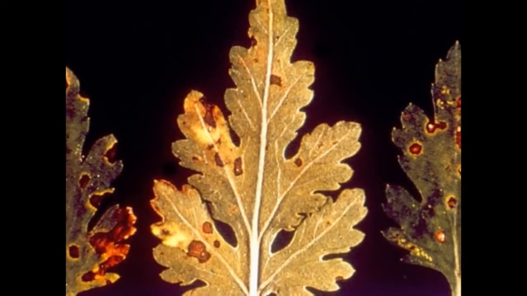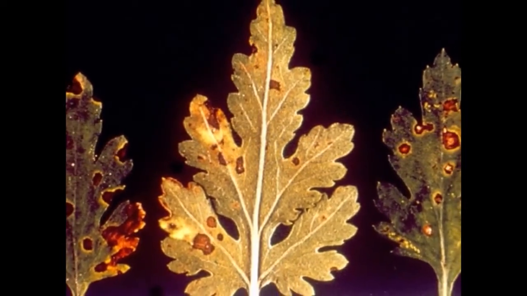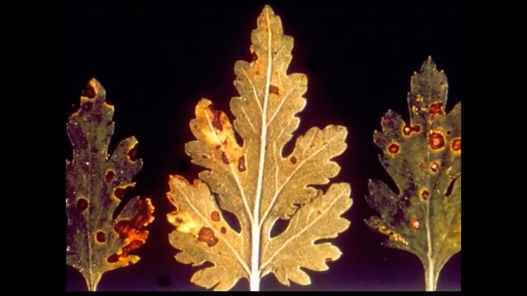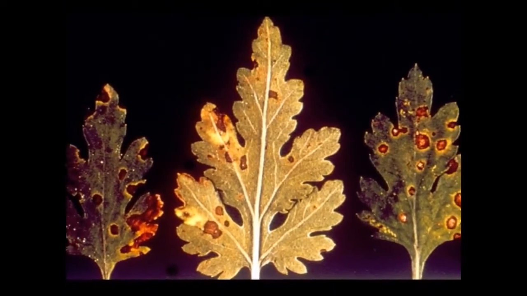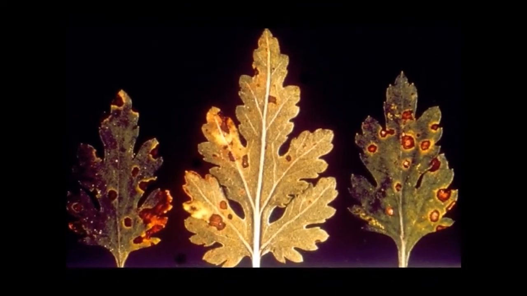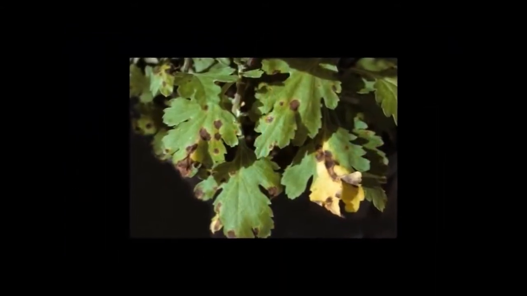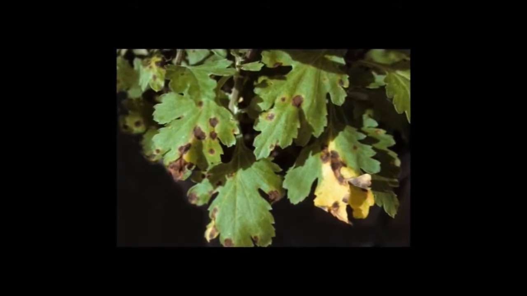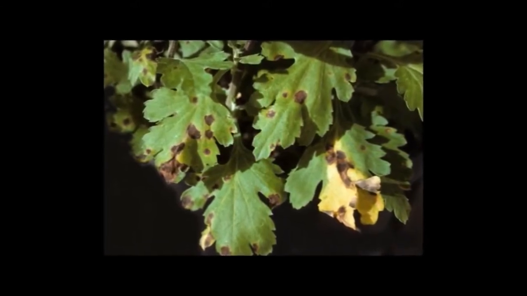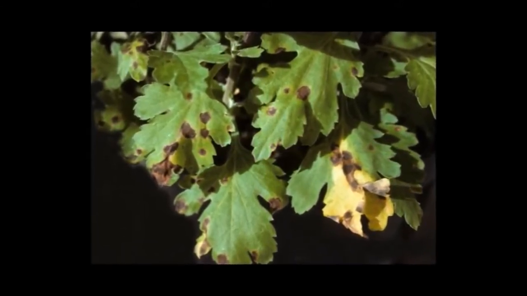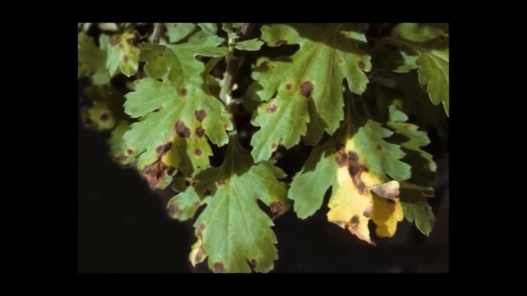The fungus infects the lower leaves first and produces yellowish spots which become dark brown and black. Severe infection results in infection of entire leaves, which prematurely wither and drop off.